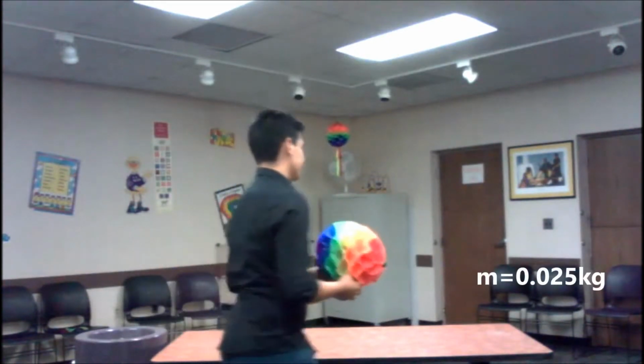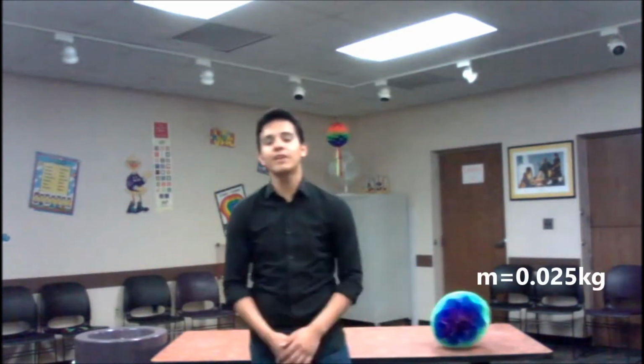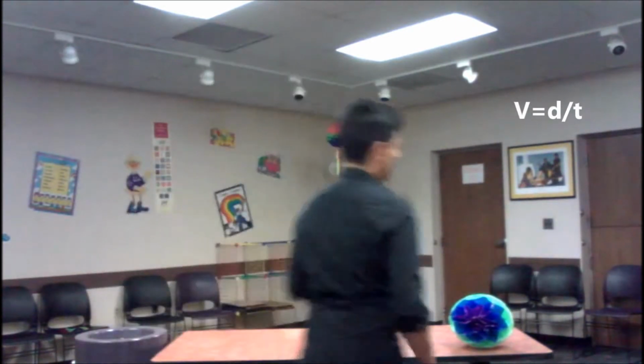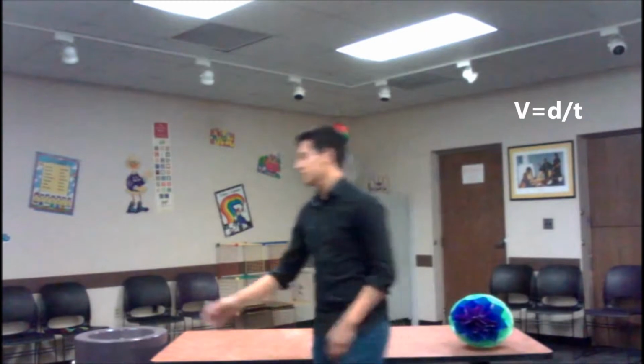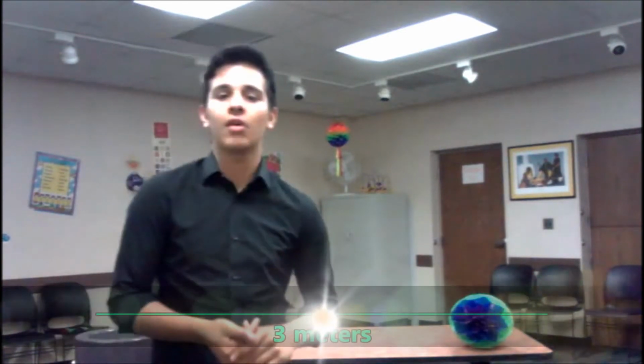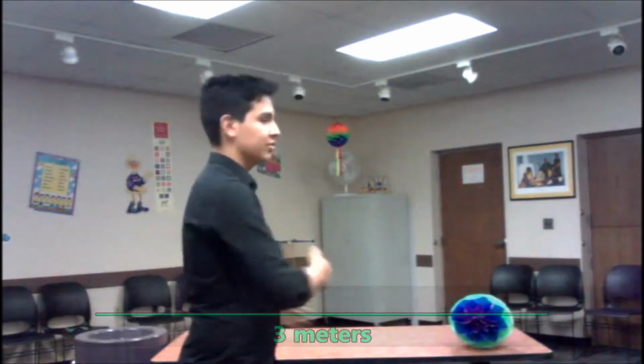So now we have to find velocity. To find velocity, we have to find distance over time. The distance from the front of the table to its destination, which is this can, and this is gonna shoot the ball into, is 3 meters. Now, we're gonna figure out the velocity. To find velocity, we need to figure out distance and divide it over time. So now we know that the distance is 3 meters.